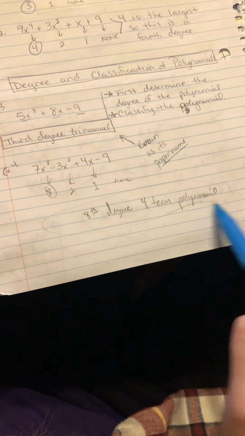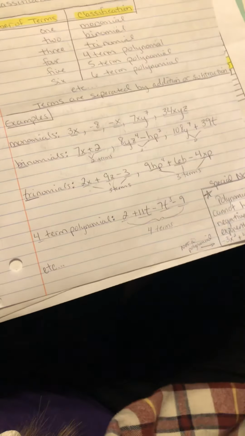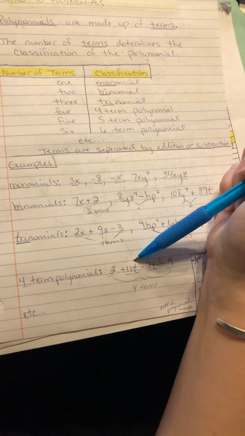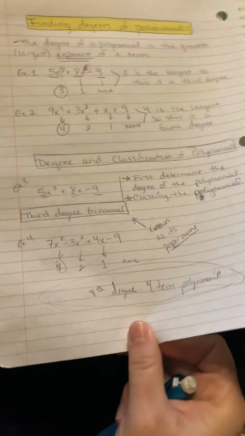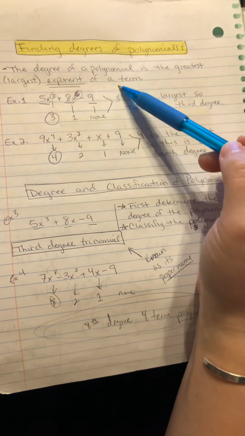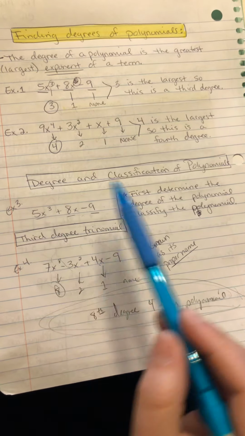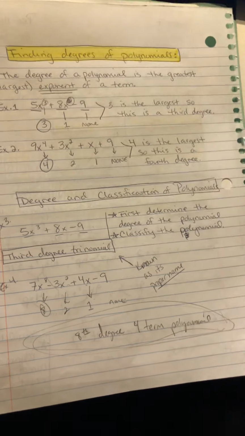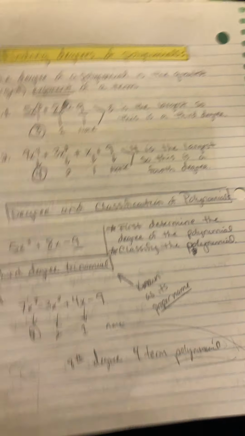This right here is our answer. Again, all we're doing today is classifying based off of the number of terms, like we have here. You are determining the degree based off of the highest exponent given, and then putting them together with the degree and the classification. Again, if you have questions, comments, concerns, please email me.